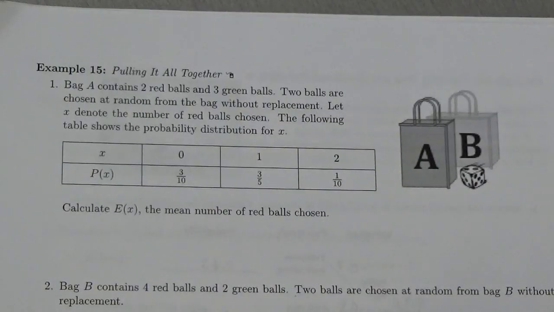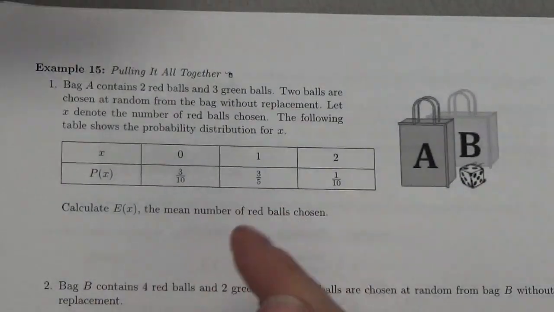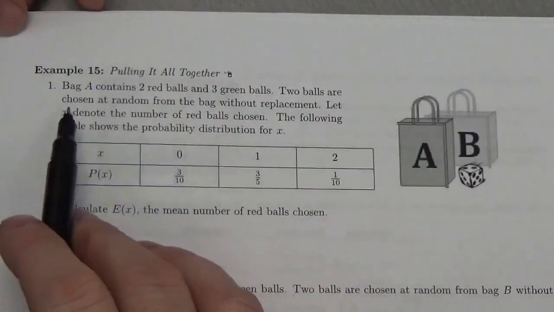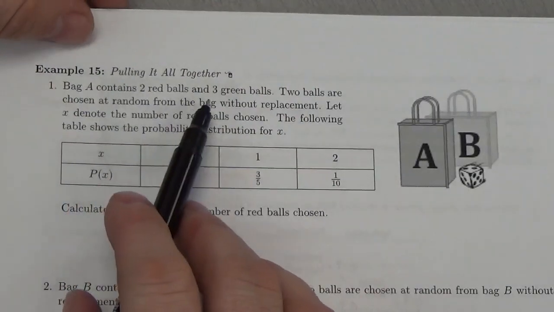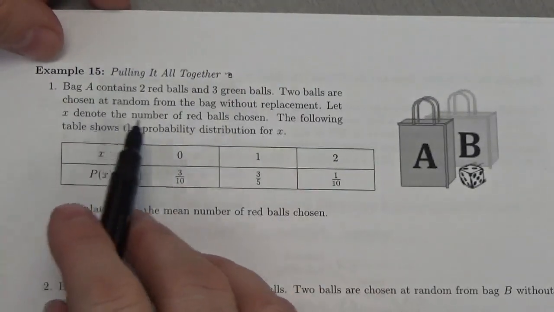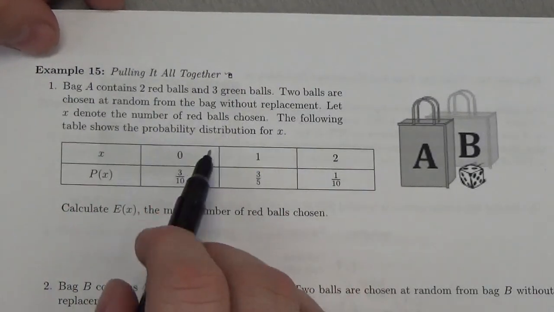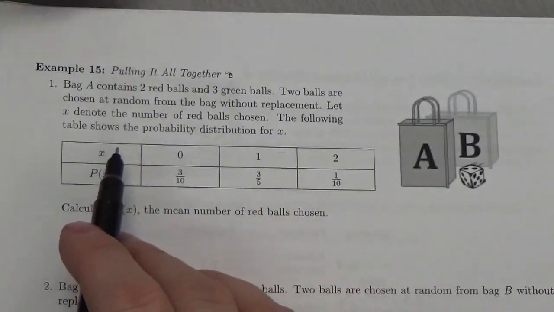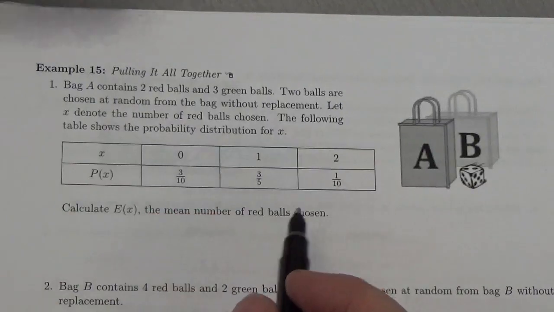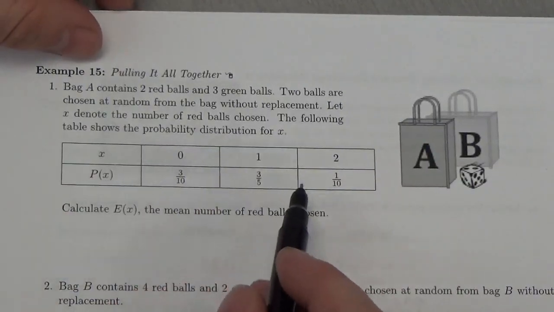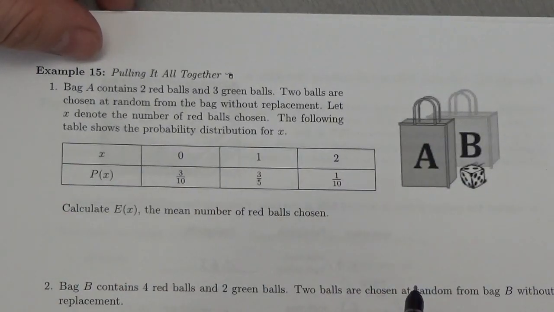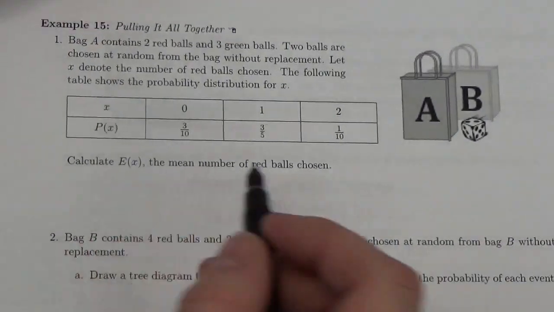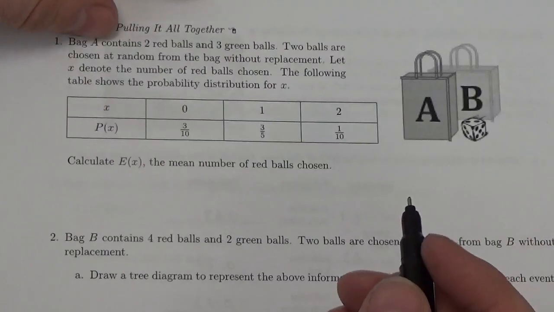Okay, so this question actually, we're going back a little bit. We're going to talk about expected value here shortly, but there's going to be a connection later on here. So bag A contains 2 red balls and 3 green balls. 2 balls are chosen at random from the bag without replacement. Let X denote the number of red balls chosen. The following table shows the probability distribution for X. Okay, so you're grabbing the 2 balls and you've got your probabilities sitting right there. Question is, calculate the expected value or the mean number of red balls chosen.